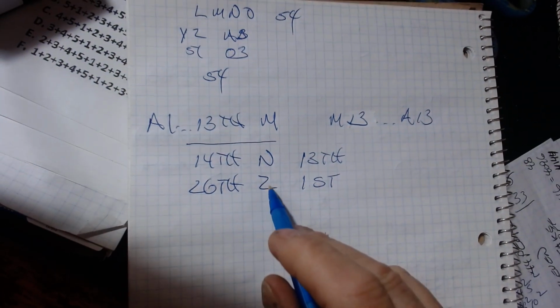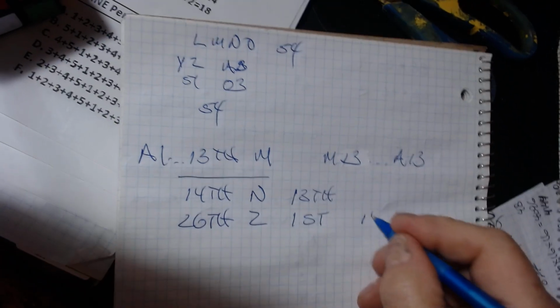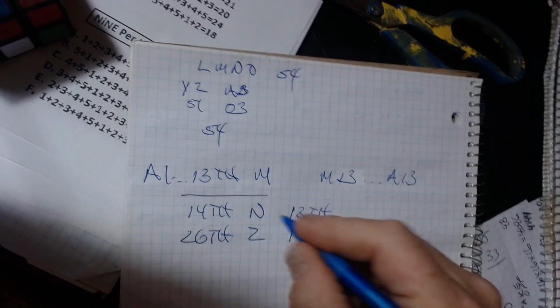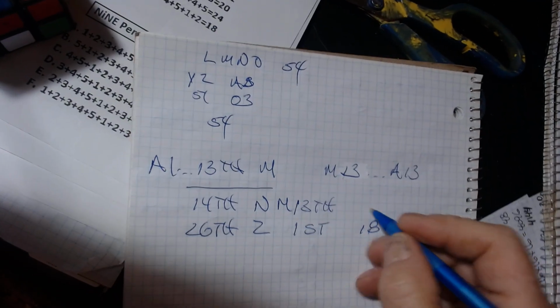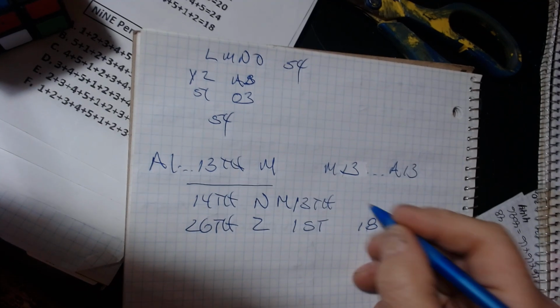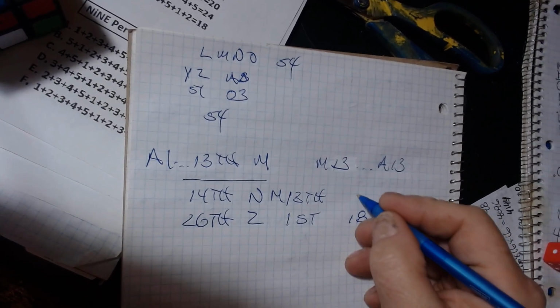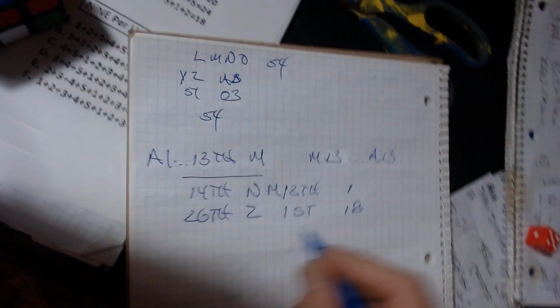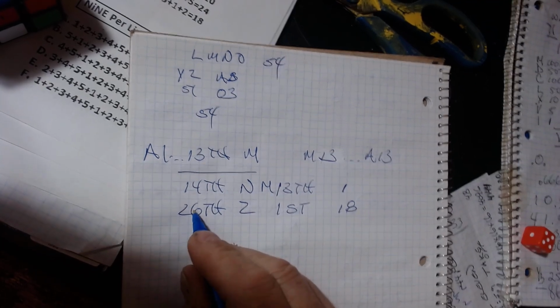And if you would put M first, then A would be 13th. So you would end up like this. You would end up with Z 26 and 1 or 1 and 8. You end up with N and M, like New Mexico. Here you would end up with M13 and 14. They're both 27, so I put 1 and 8.